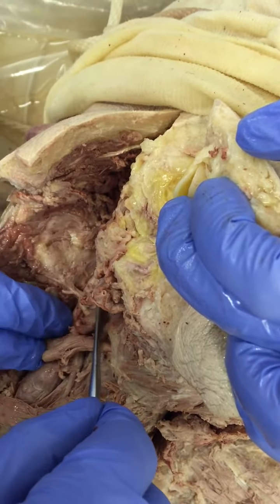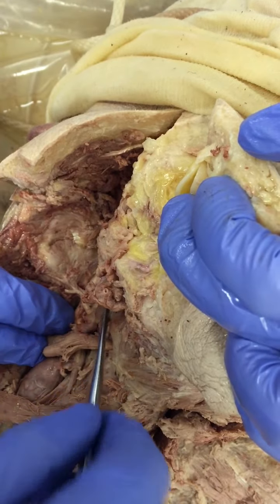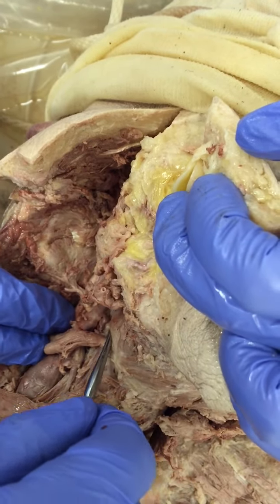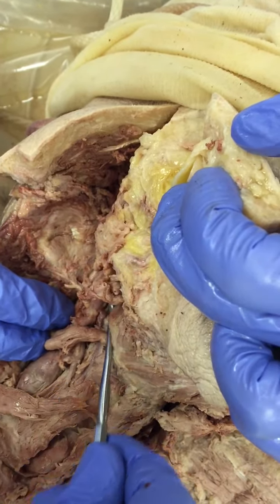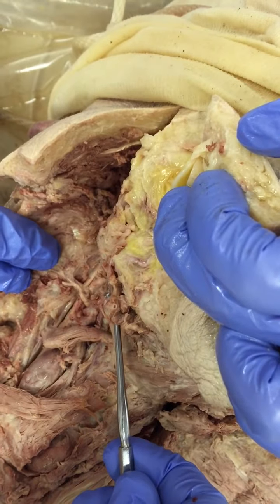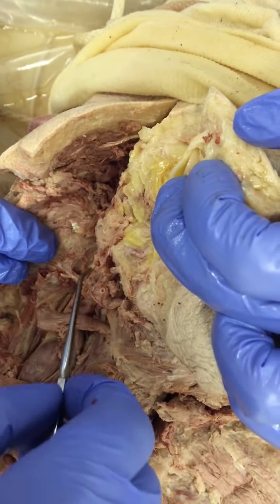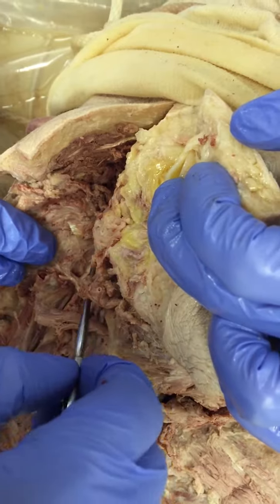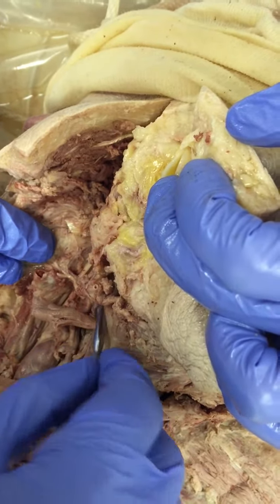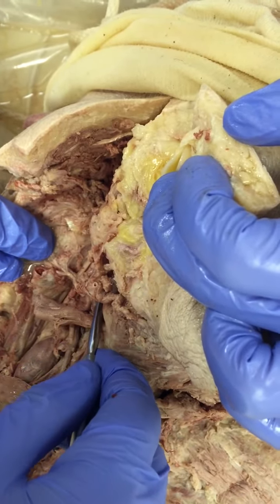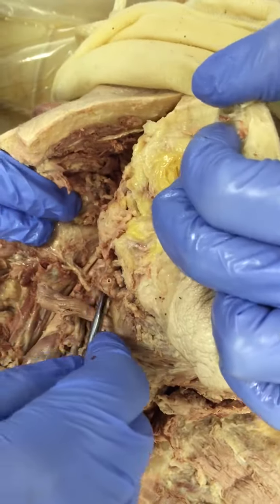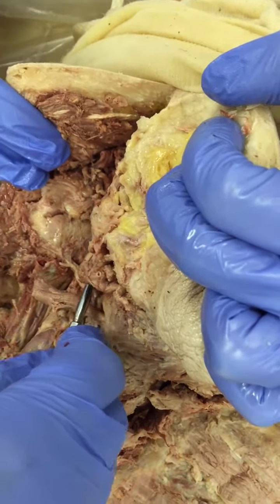Moving down, we have the lingual artery. This here is your facial artery. This here, occipital. And it keeps going down.